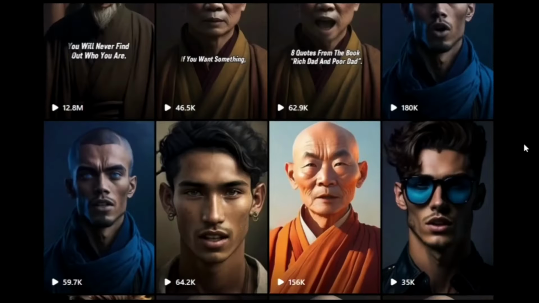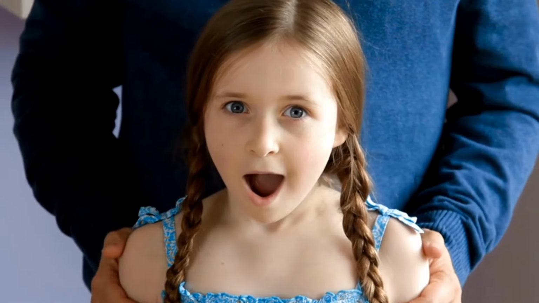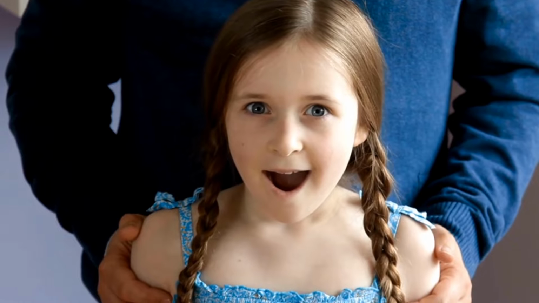Have you ever wondered how those reels with millions of views are made? Well, today's your lucky day because I'm going to spill the beans on how to craft those eye-catching AI avatar reels. And guess what? It's all for free. So, let's dive right in.